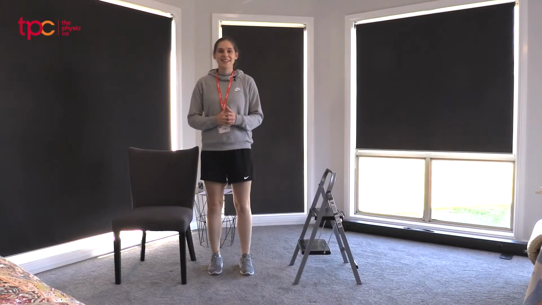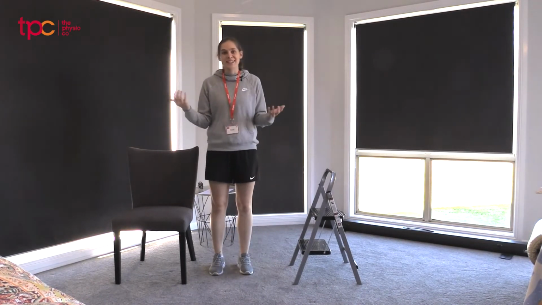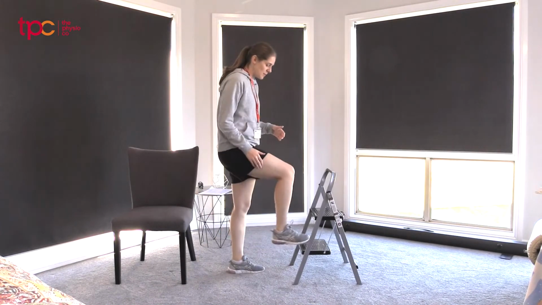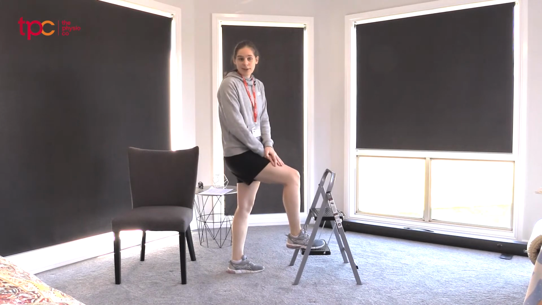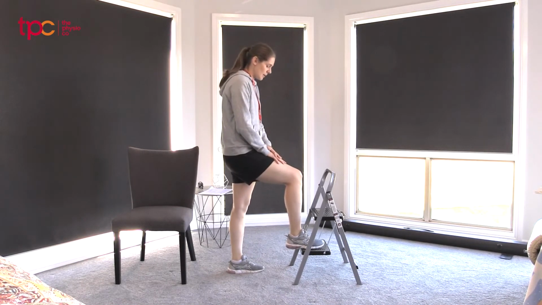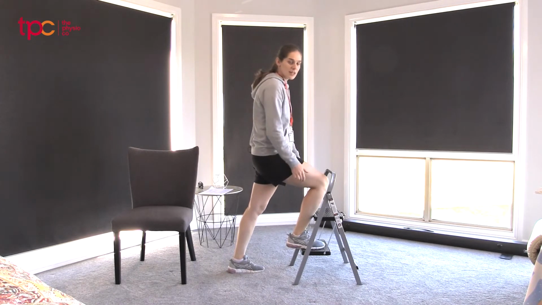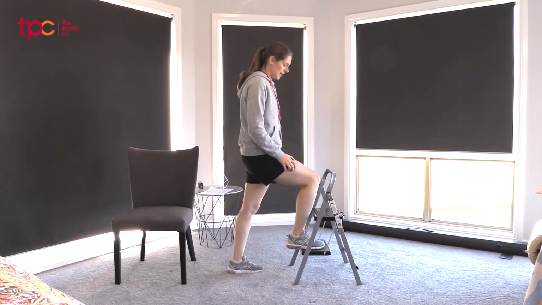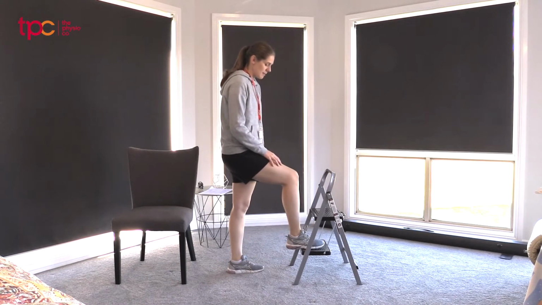Another great exercise that you can do on the stairs, which I've seen help many patients get some more movement in their knee, is just doing a little bit of a lunge. You want to put the leg that's affected up on the stair. And then you're just going to lean forward, getting the movement in your knee, and then coming back. Just gently leaning forward, getting that bend, and coming back.